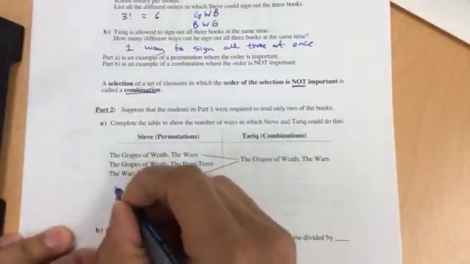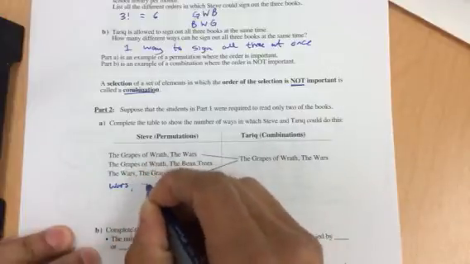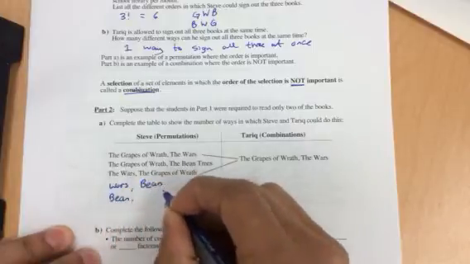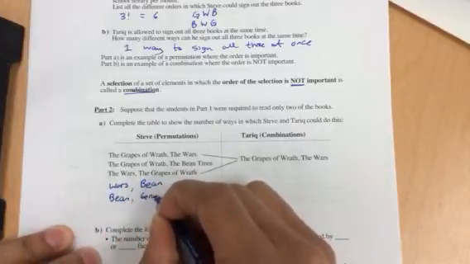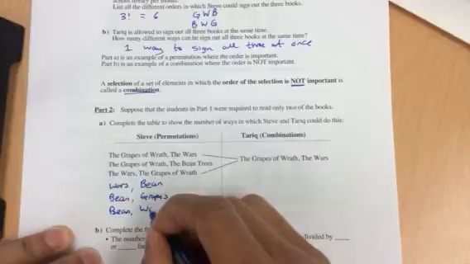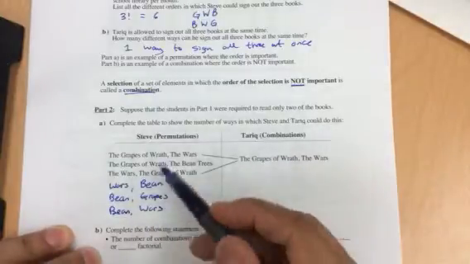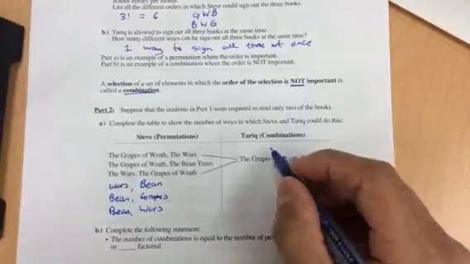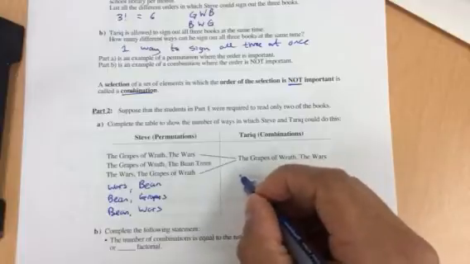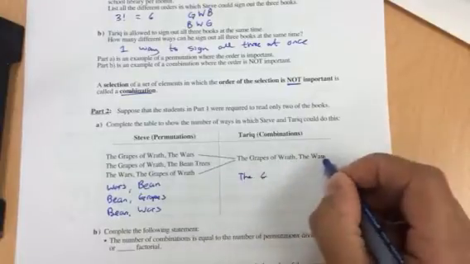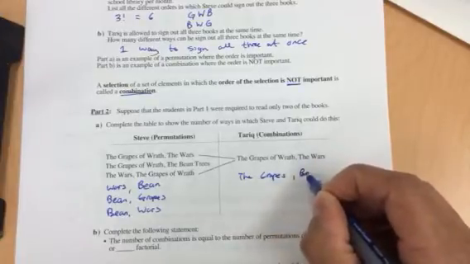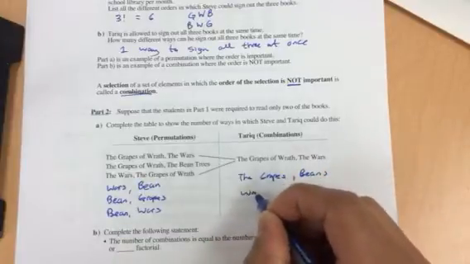Now, he could also read the Wars and Bean Trees, or he could read the Bean Trees and the Grapes, if he's doing this in order, or he could do the Bean Trees and the Wars, because he can only do one at a time. Now with Tariq, still there's 6 different ways for Steve, but with Tariq he could do the Grapes of Wrath with the Wars, or the Grapes of Wrath with the Bean Trees, or the Wars and just the Bean Trees.